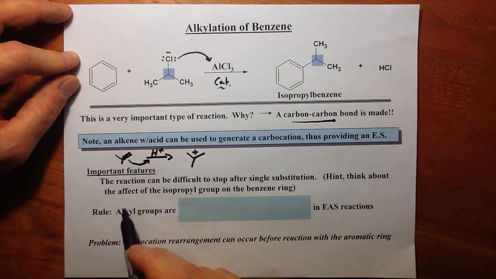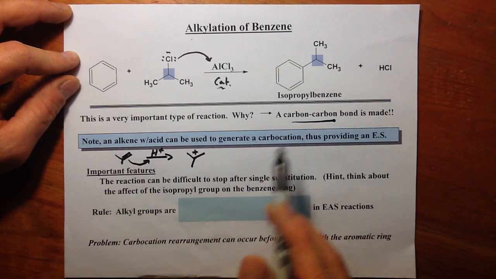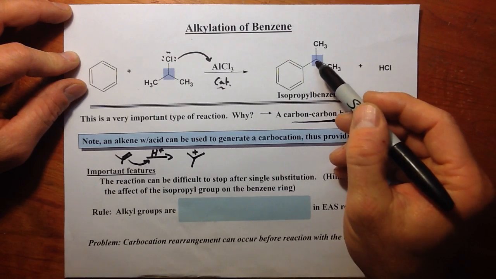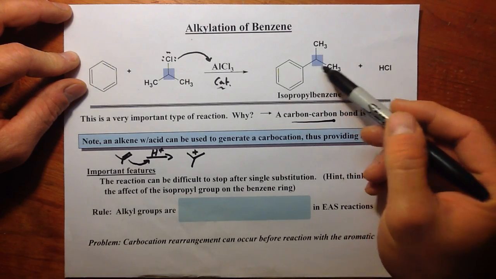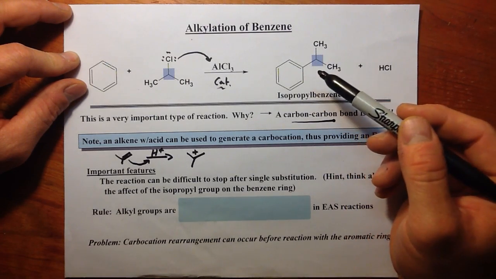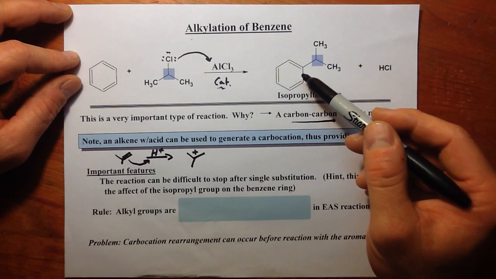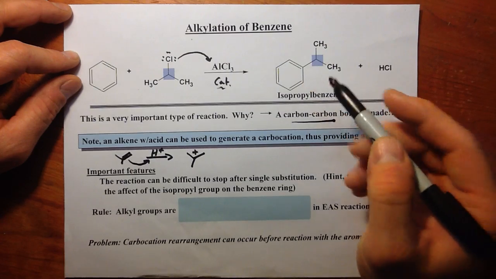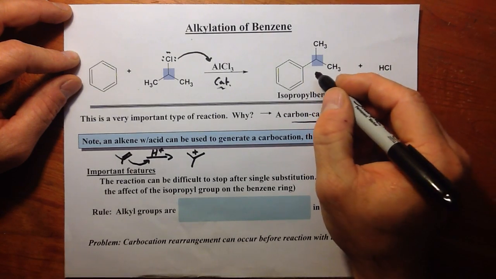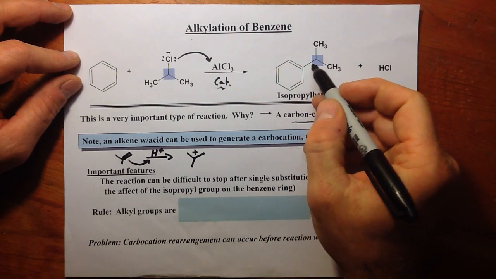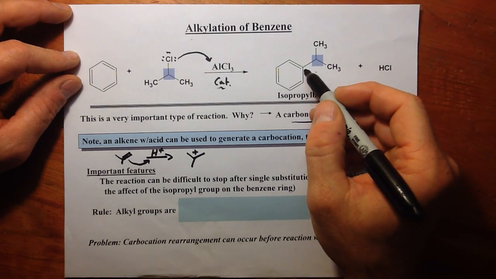Some general features about the alkylation reactions is that the reaction can be difficult to stop after single substitution. This alkyl group, once on the benzene ring, can affect the benzene ring so that this is more electron rich. It's not much. It's not a significant or large redistribution of electrons within this sigma bond, but it's small.